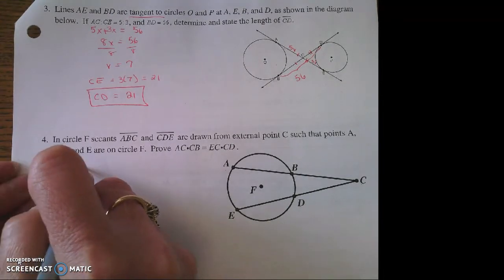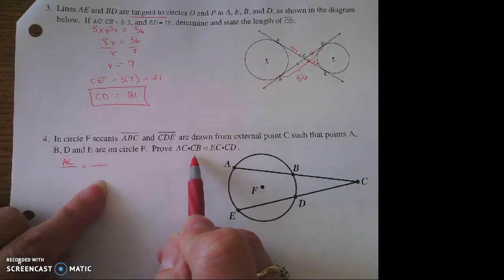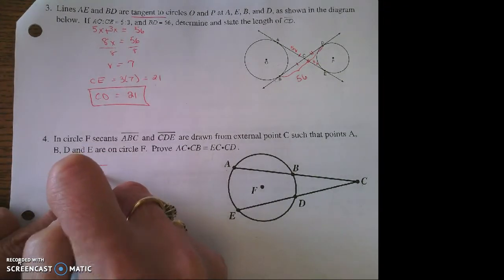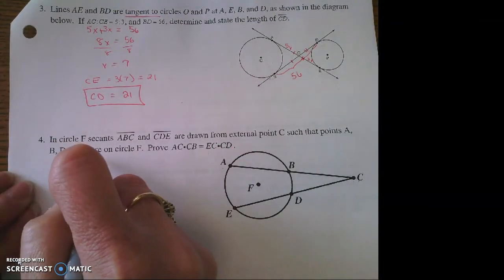So if we start to set this up as a proportion, AC in the top left, when you cross multiply, CB has to be in the bottom right. And then the other two go on the other diagonals.